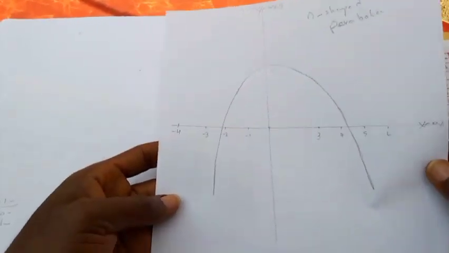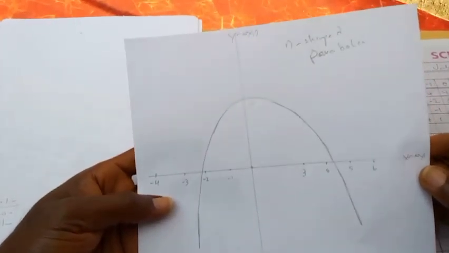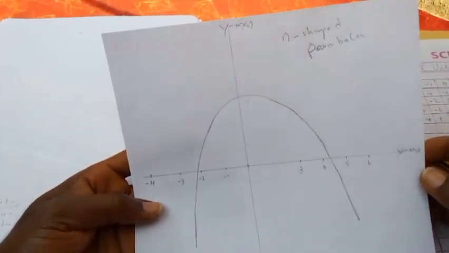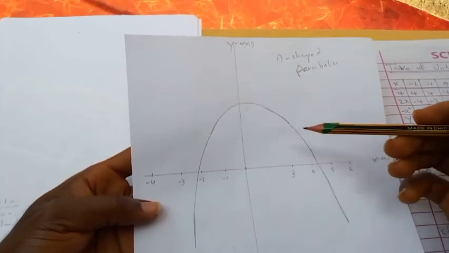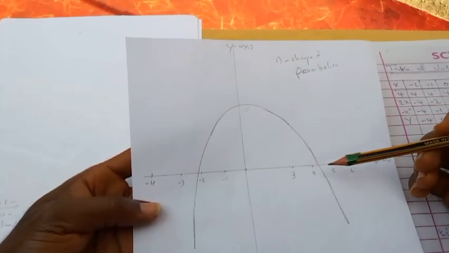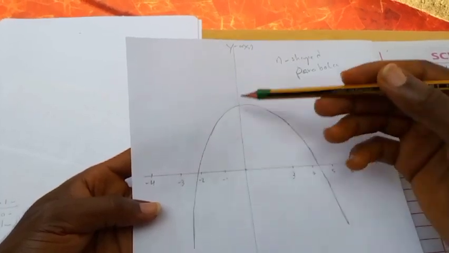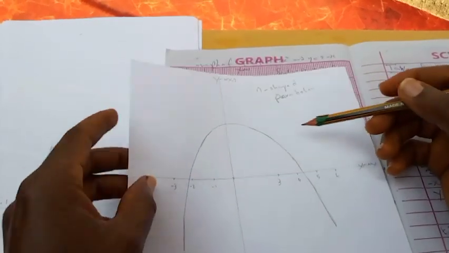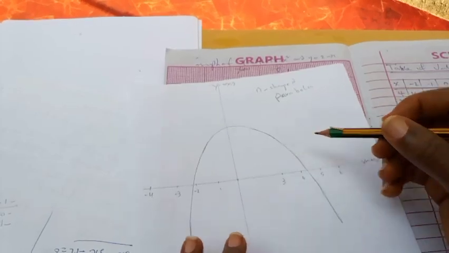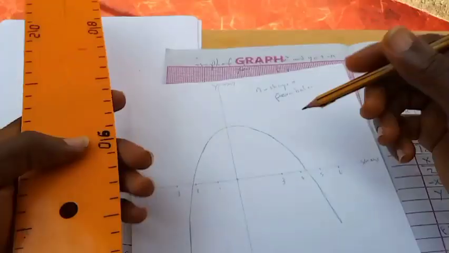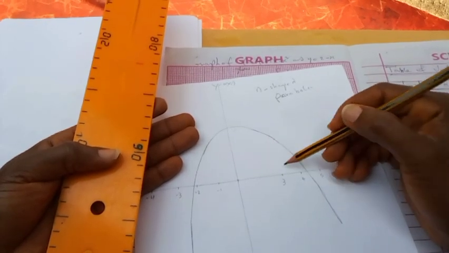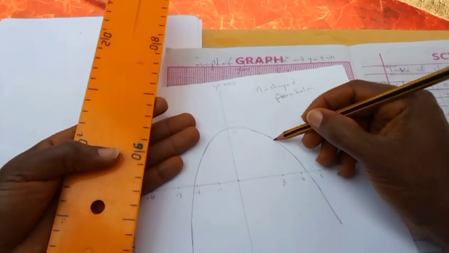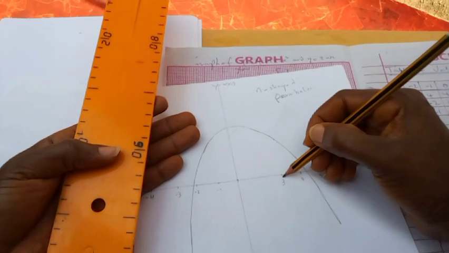If you look at this, a typical example of what I am talking about, an n-shaped parabola, assuming you are asked to calculate the gradient of this curve at a given point, let's assume this point here, which corresponds to x being 3.